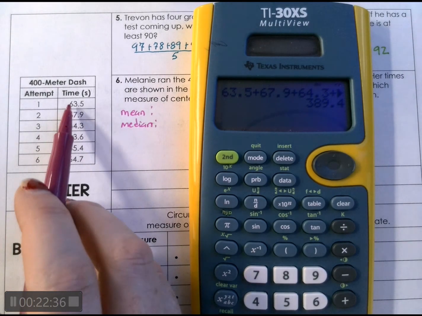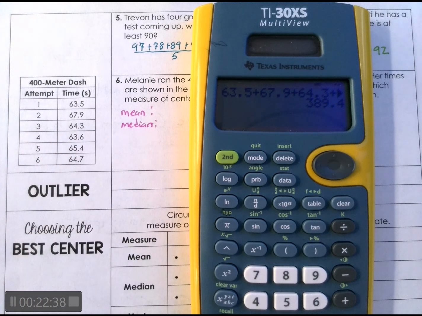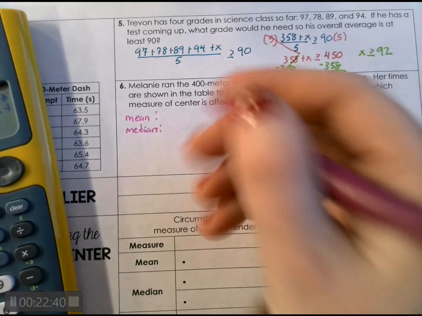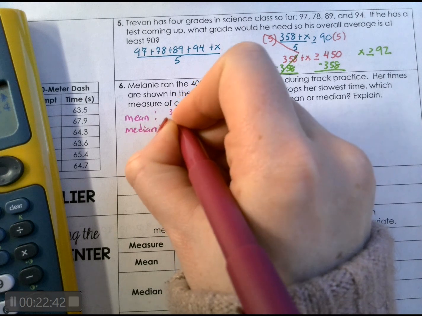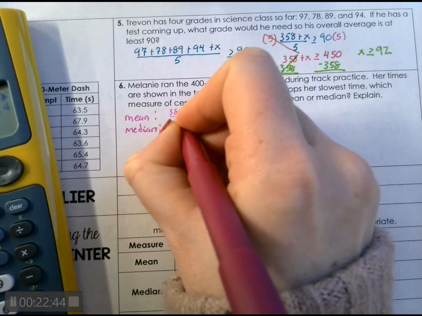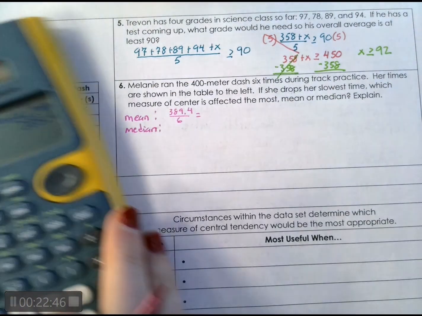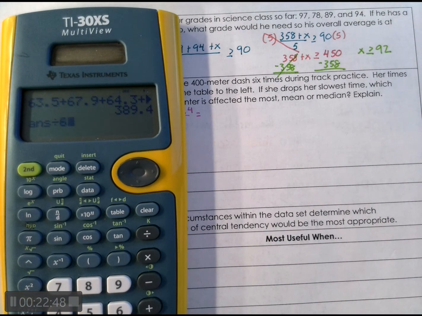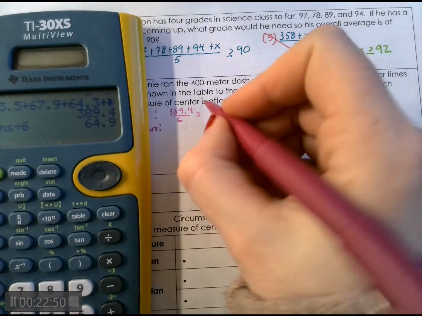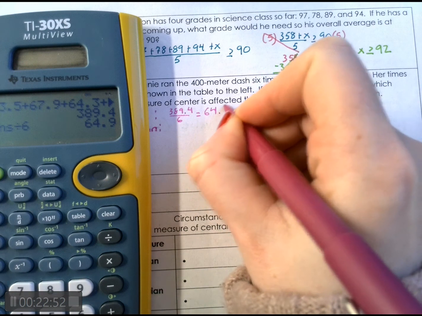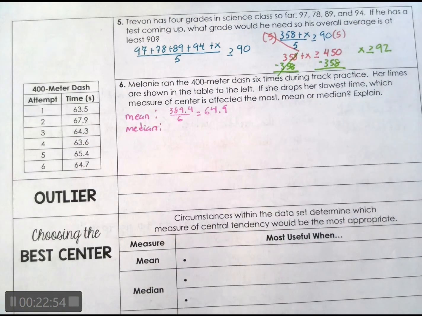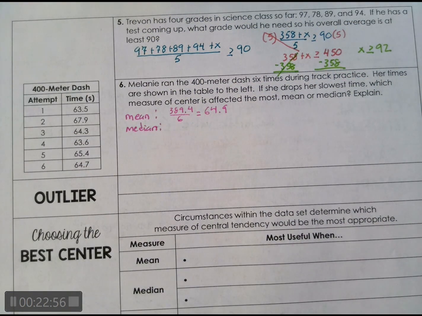And then divide by 1, 2, 3, 4, 5, 6. So we're going to have 389.4 divided by 6. And that's going to equal 64.9.